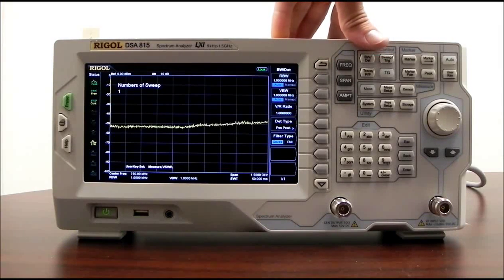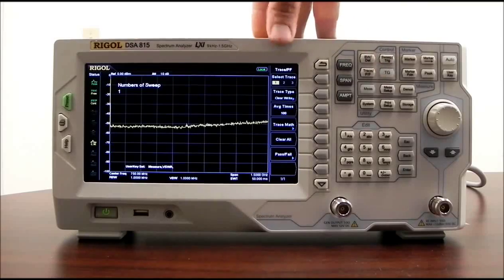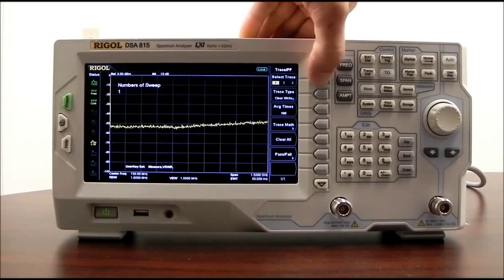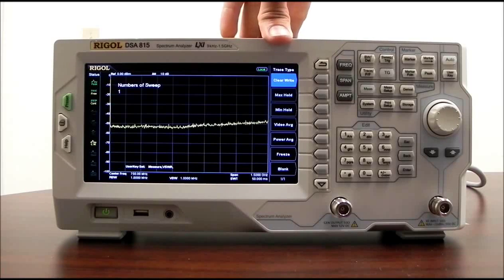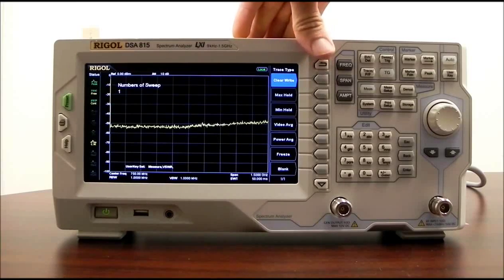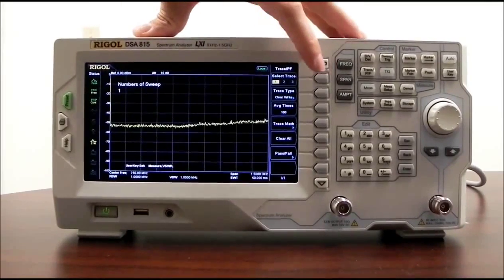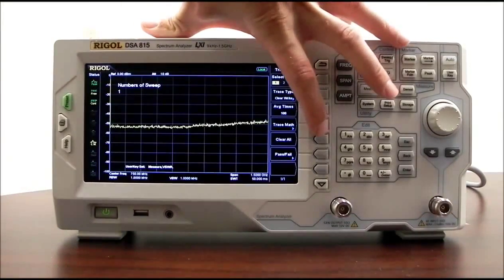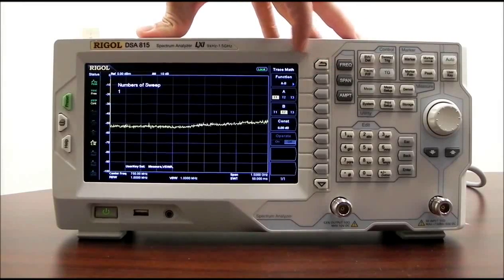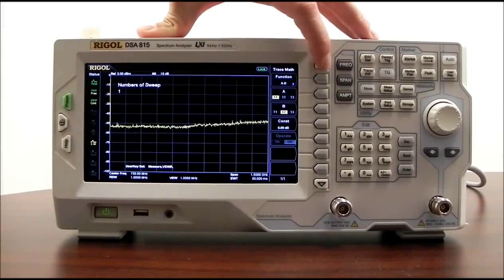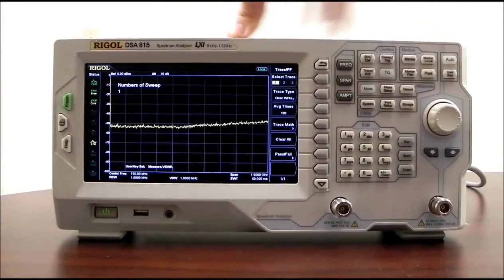Then let's move on to our trace. We have 3 traces that are selectable. In this case, we're doing trace 1. You can select trace 2 or trace 3. Then we have trace type. So we can do max hold, min hold, video average, power average, freeze, and then you can also have a blank screen. The number of averages per trace is user selectable. We can also do trace mathematics if you wanted to add one trace to another trace, or perform basic math on those. You can do that and multiply by constants. We have clear all, which is going to clear the screen.